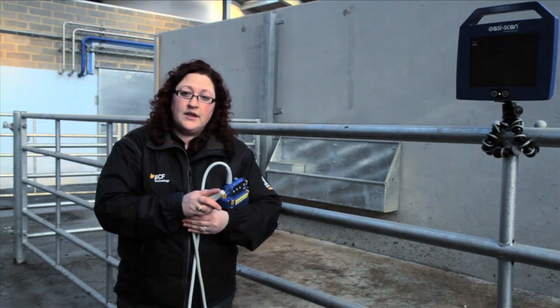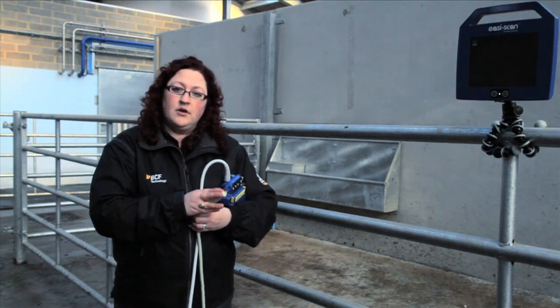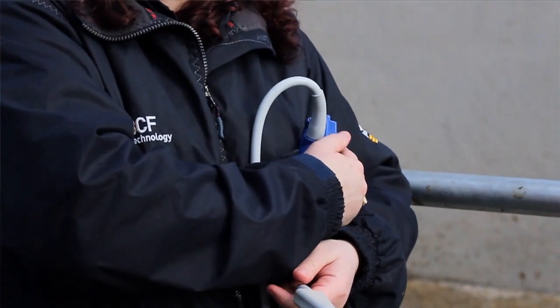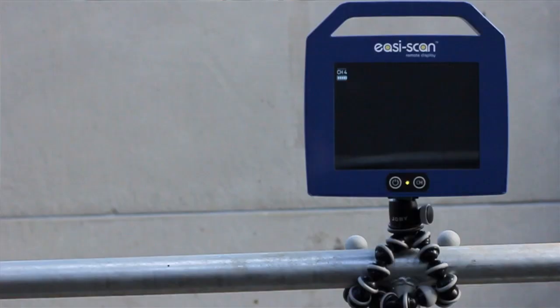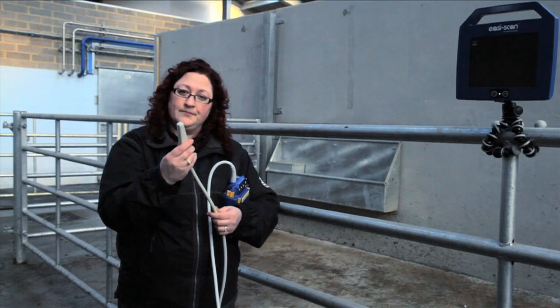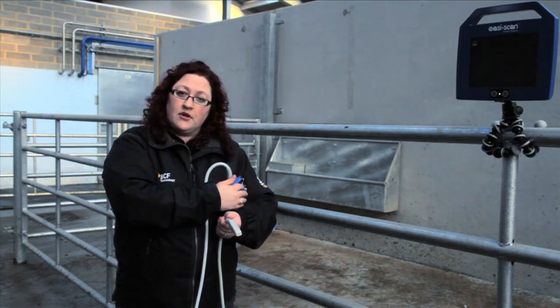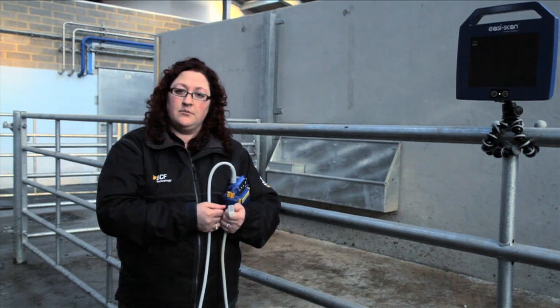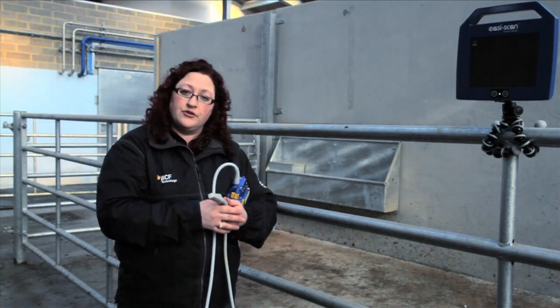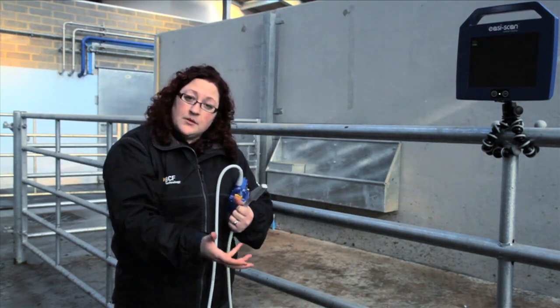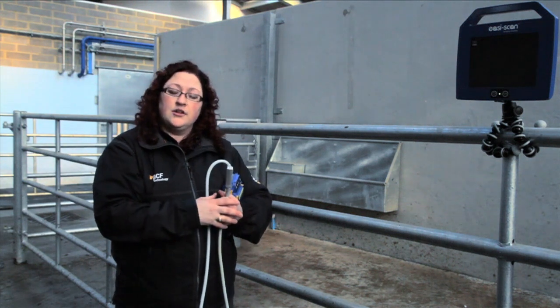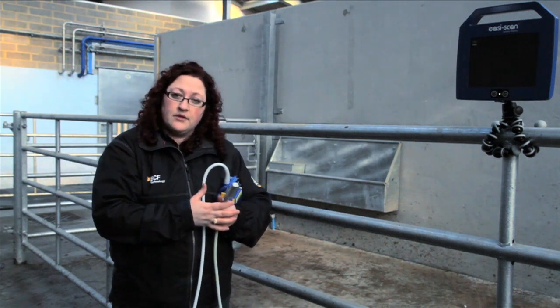So in summary, the ultrasound machine setup will include the console, the viewing device, and the probe. The controls that we can change on the console to improve the quality of the image, depending on whether we're looking at structures that are superficial or deep within the cow, include frequency, depth, and gain.